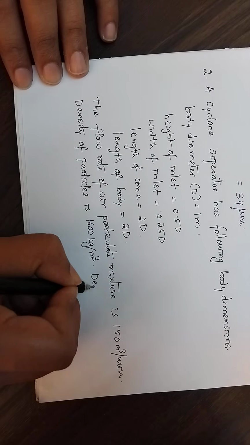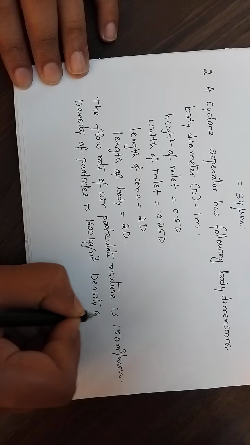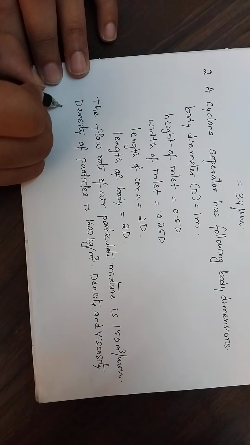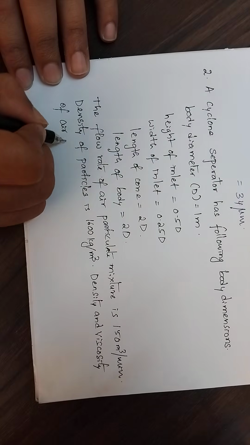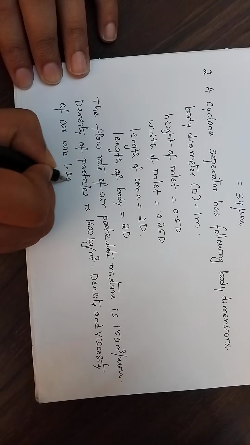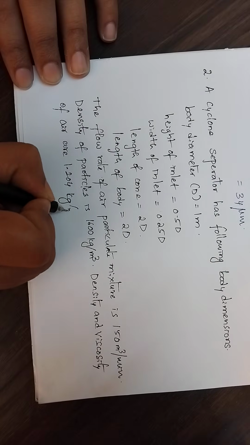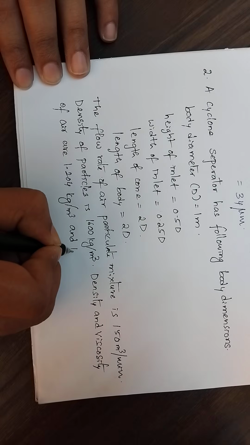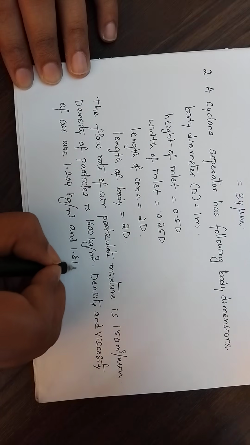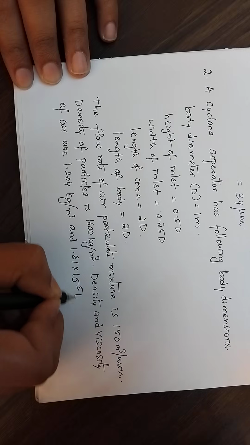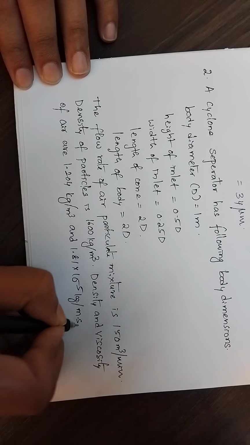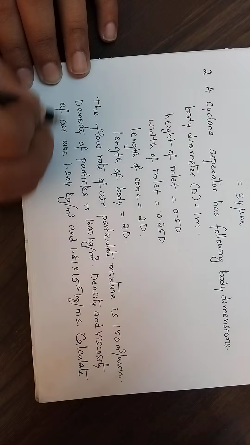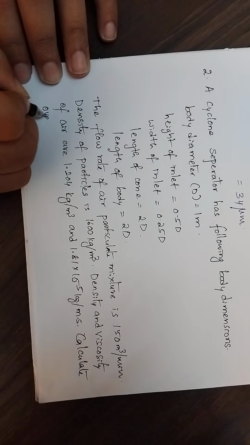And further, density and viscosity of air are 1.204 kg per meter cube and 1.81 into 10 power minus 5 kg per meter second. Calculate overall collection efficiency.